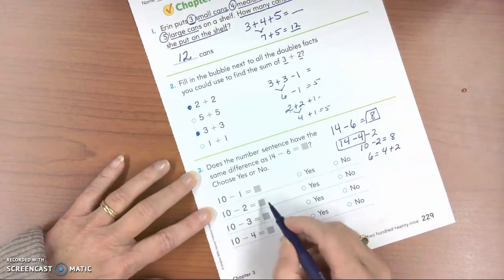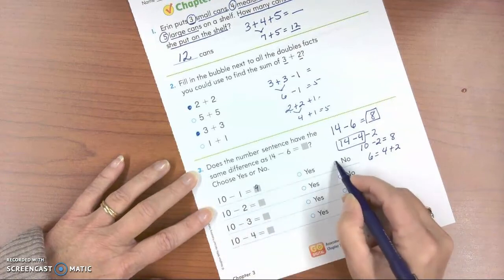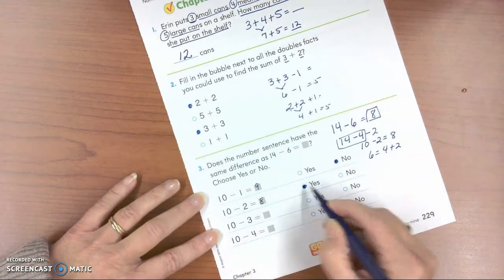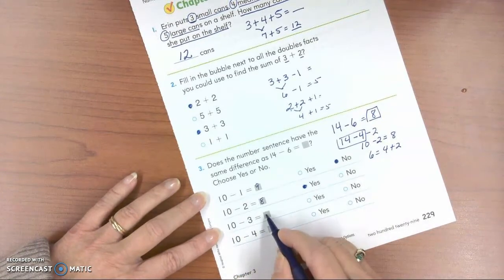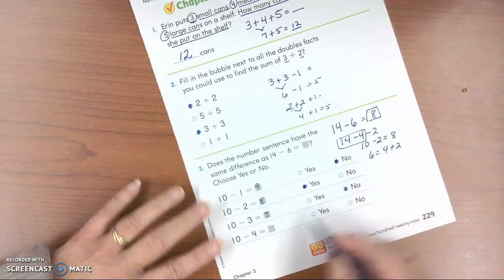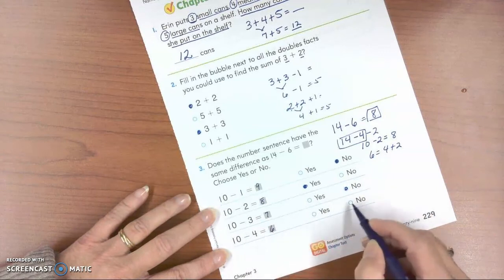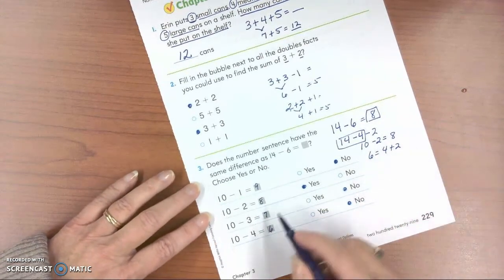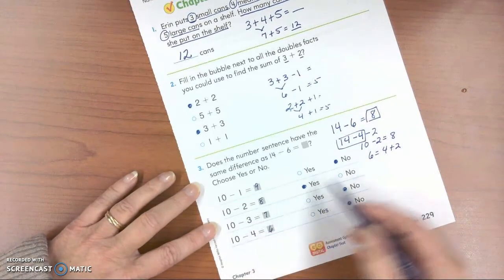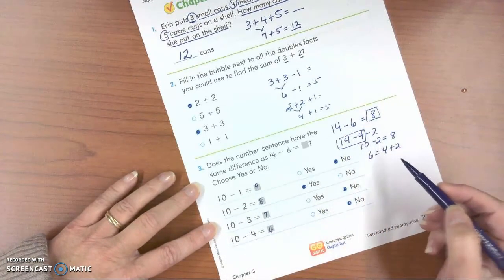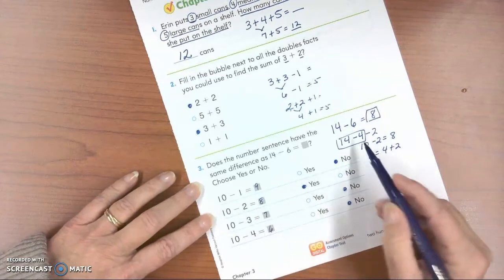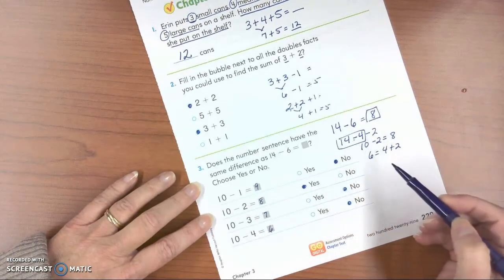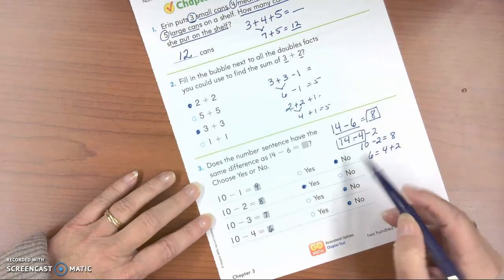So 10 subtract 1 is 9. Nope, that one doesn't work. 10 subtract 2 is 8. Yes, that's the same. And then 10 subtract 3 is 7. No, that doesn't work. 10 subtract 4 is 6. No, that doesn't give us the same answer. So the correct answer is 10 minus 2 is 8, because 14 minus 6 is 8. The way that they want you to relate that is 10 minus 4, which gives you 10, minus 2 more is 8. So it's making a 10 to subtract.